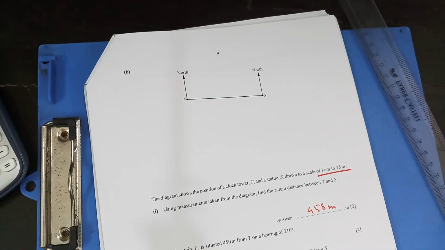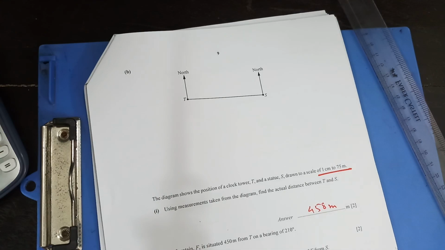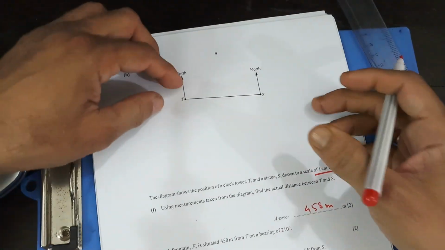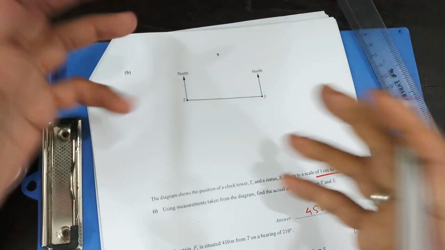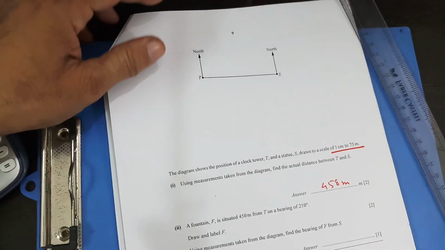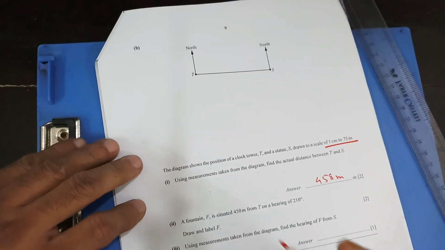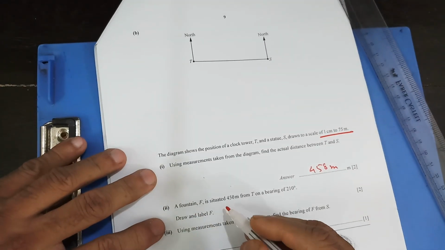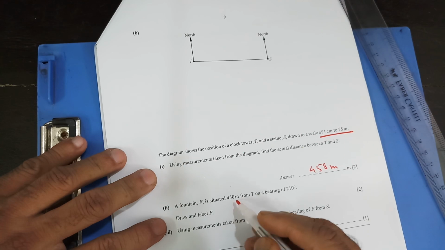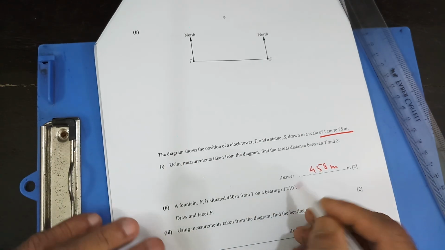meters. Okay, sometimes if you look at the mark scheme or the book, probably this answer won't match, because when we print out this diagram it sometimes gets shrunk. So most of the time the answer probably is not going to match with the mark scheme or the other book. Okay, now a fountain F is situated 450 meters from T on a bearing of 210.